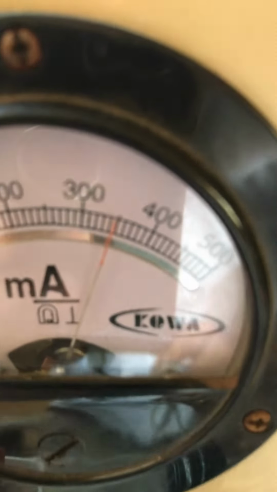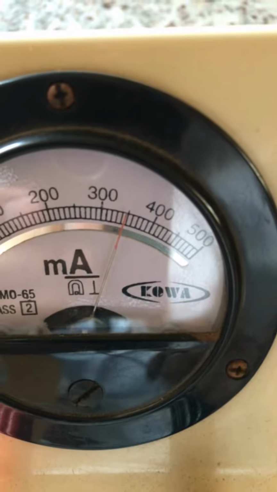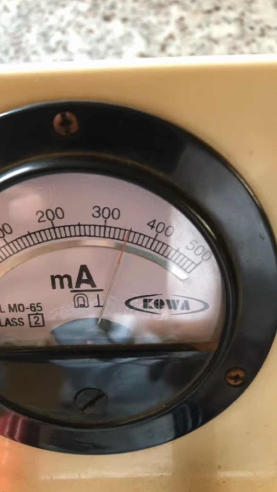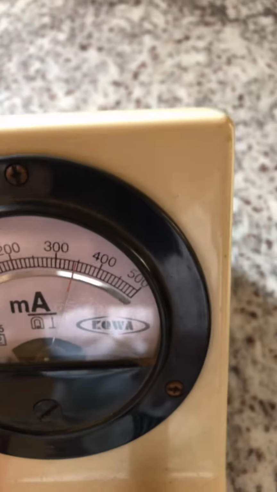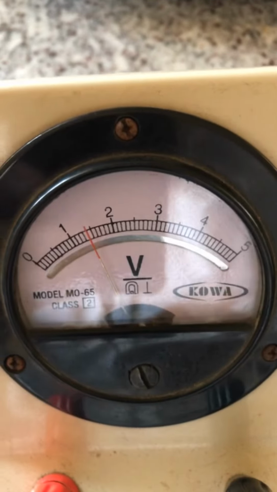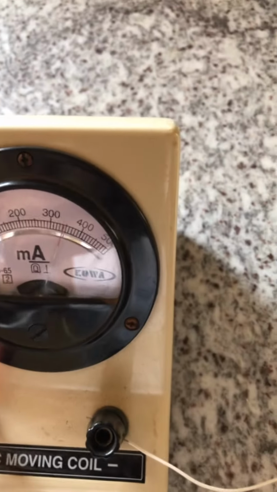It is almost between that 340 and 350 limit. So shall we take it as 345? So for 1.4 volts, it is 340.